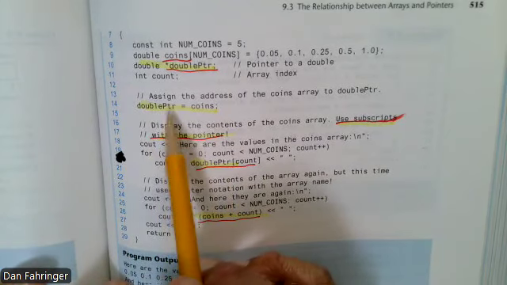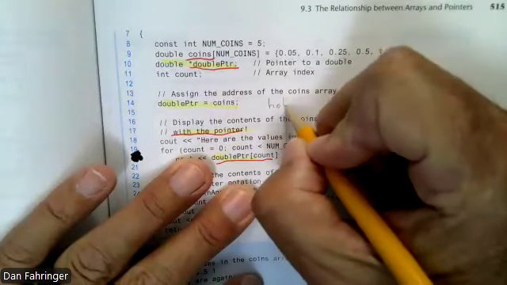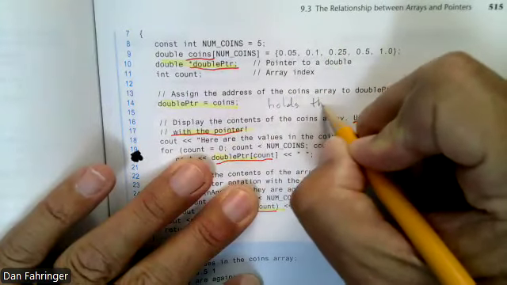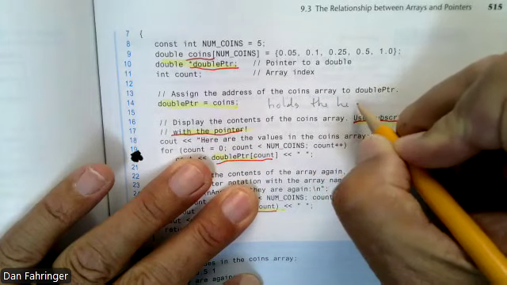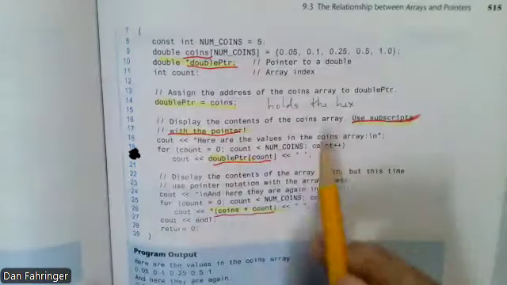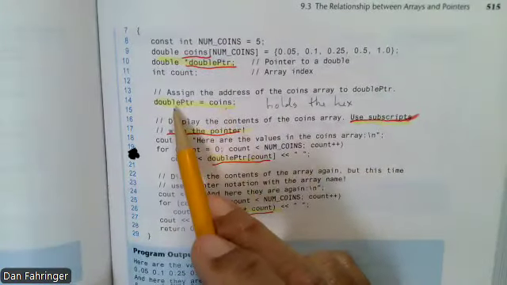Remember, double pointer holds the hex. Coins holds the hex. I just made this up, by the way. Holds the hex. I think Rudy kind of said this earlier. Holds the hex. This holds the hex.